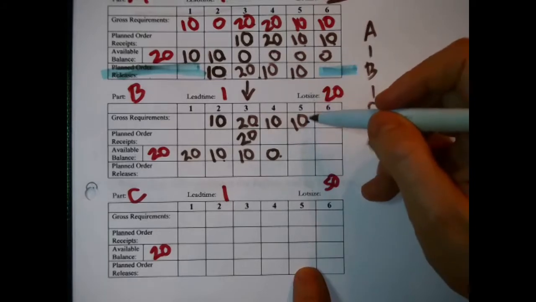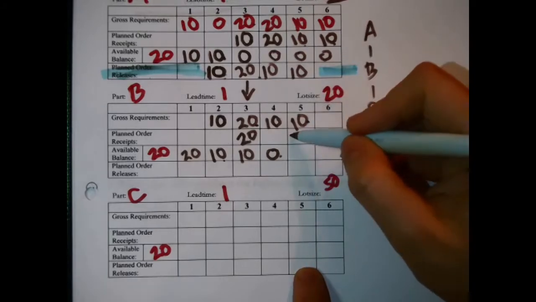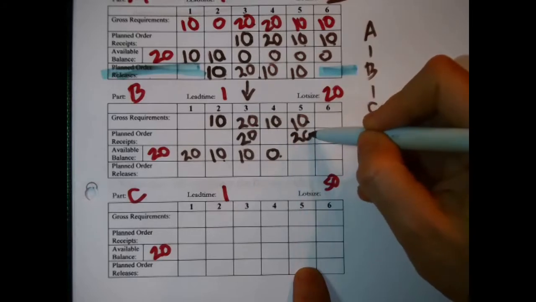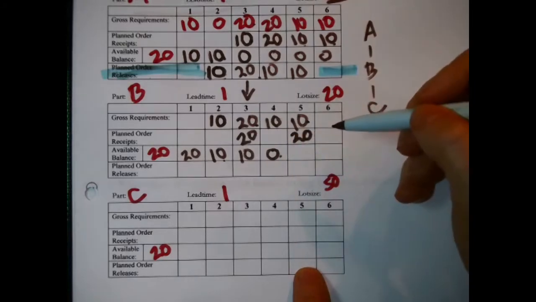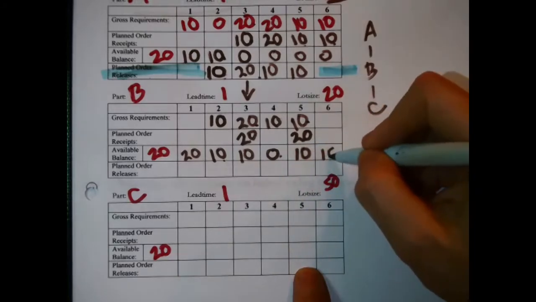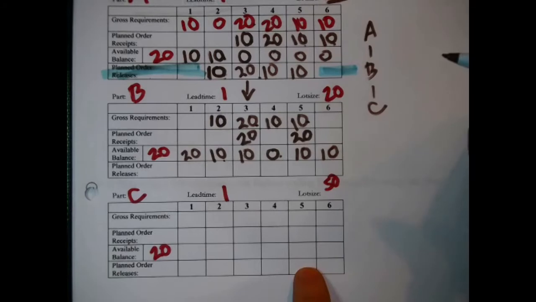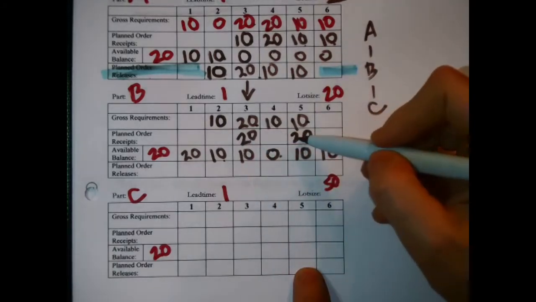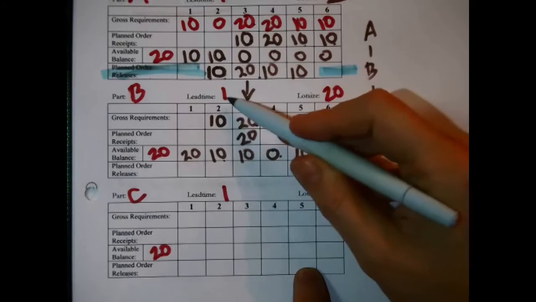Well, then I had better schedule to receive another lot of 20. They come in boxes of 20. All right, well, that means there's 10 left over, and 10 will stay left over at the end of the planning horizon. Now, this is when I need to receive the 2 boxes of 20. The lead time is 1 week.